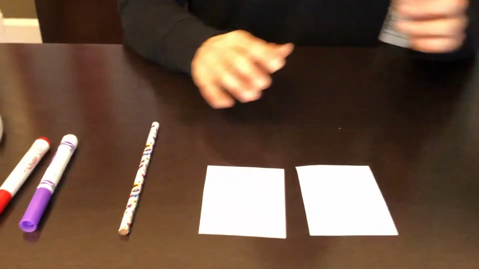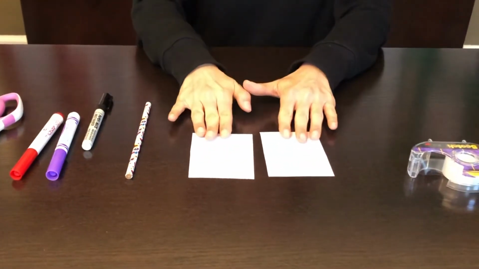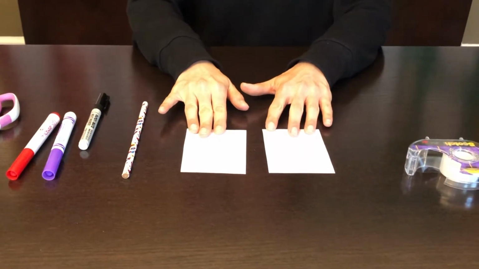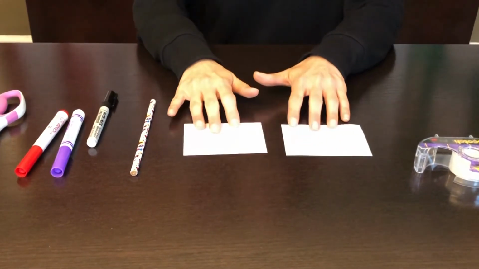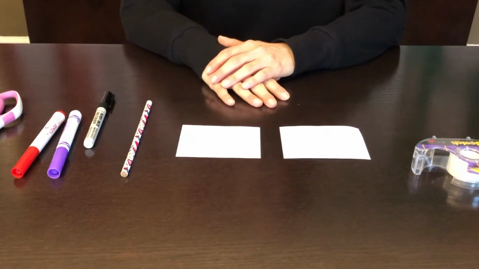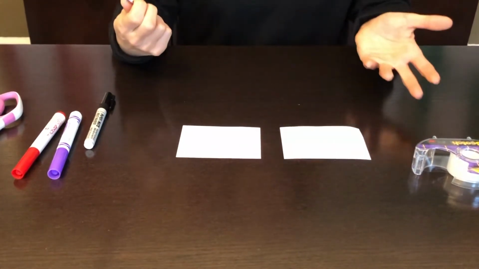And today, we're going to create something called an afterimage. An afterimage is when you continue to see something even though you're no longer looking at it. So I think the best thing to do is a demonstration. This is something you can do at home with just a few supplies. Here I have a couple markers, some tape, and 2 small pieces of paper. You may need some scissors to cut your paper, and a pencil. It can be a pen, it could even be a stick.